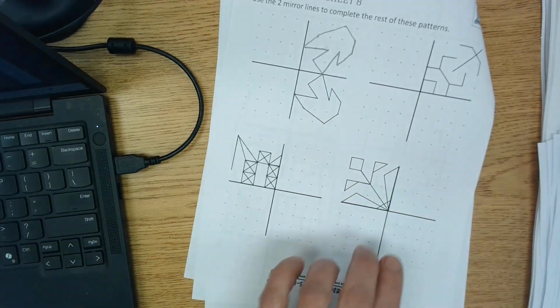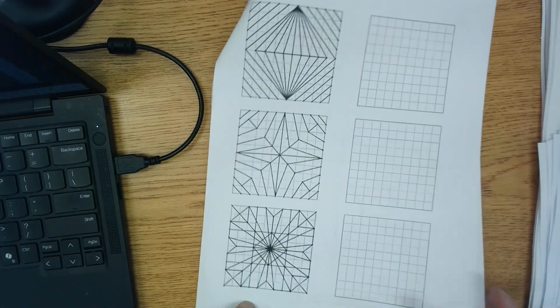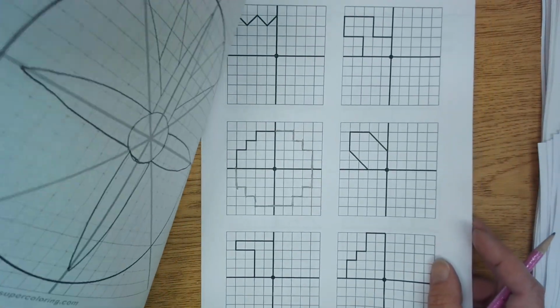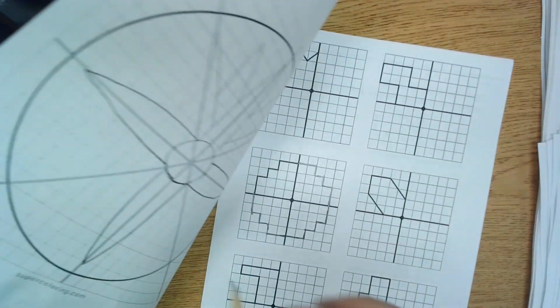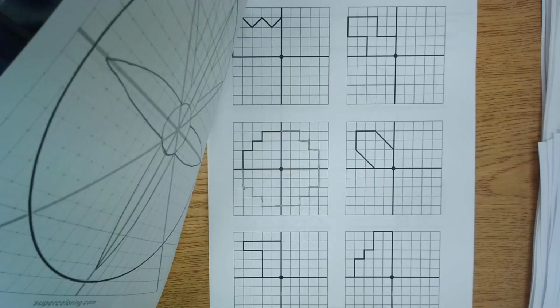You're going to continue to work these shapes, turning the paper if you need to, until you get to the end. Your two hardest ones are literally the first 2 pages. So if you want to skip these 2 and come back to them and do some of the easier ones to get the concept, you are welcome to do so.